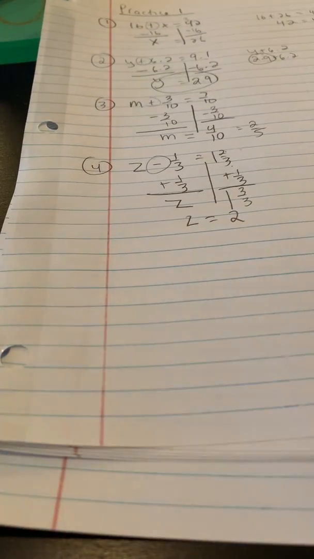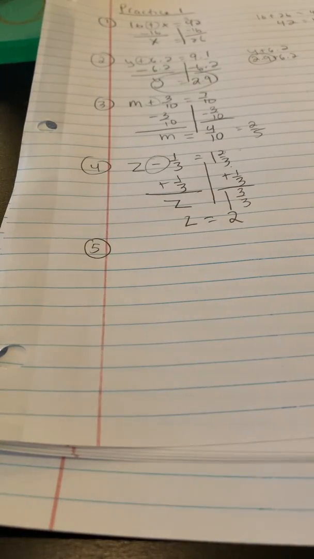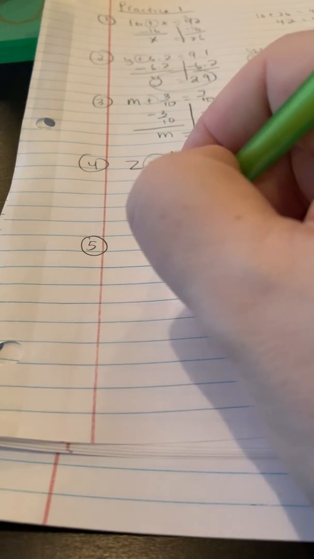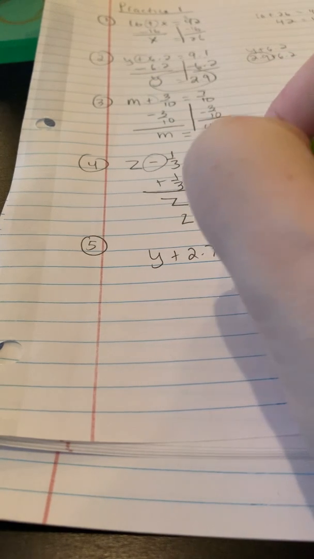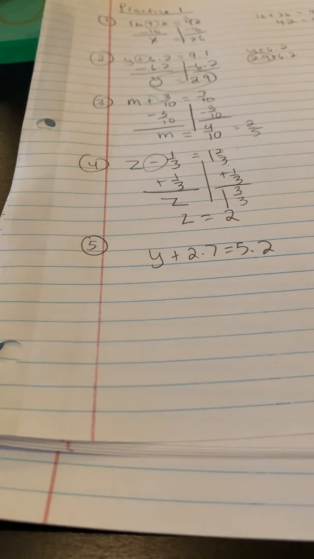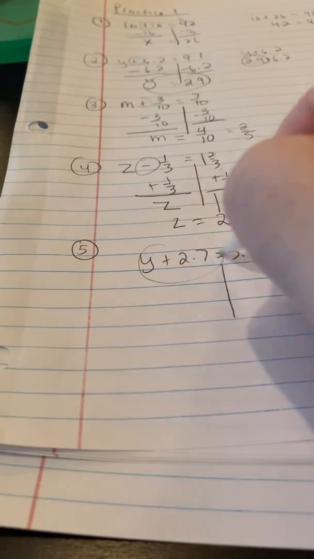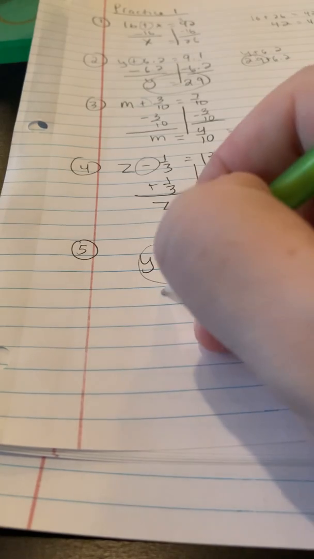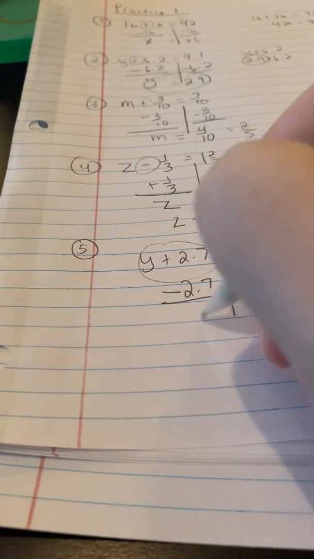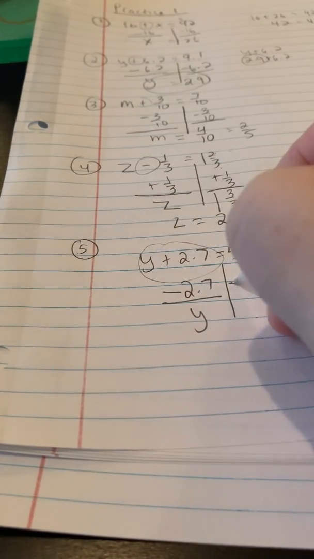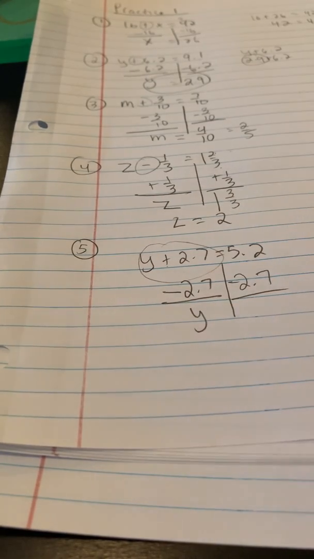Number 5, our final question for this problem set. The question is, which of the following values makes y in this equation true? My equation is y plus 2.7 equals 5.2. I could just check every single answer, but I think it's easier to just solve this the way that I know how. Draw my line. Start on the side with the operation. Inverse of addition is subtraction. Subtract 2.7, and I get y. On this side, I subtract 2.7.